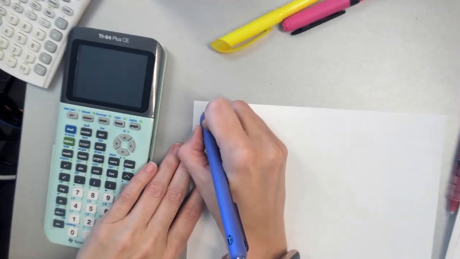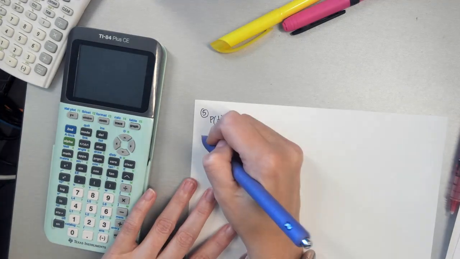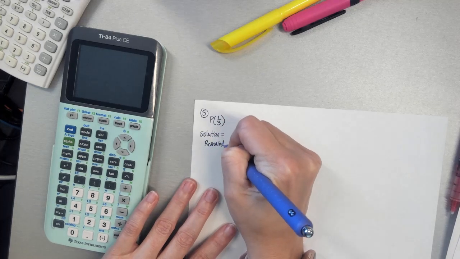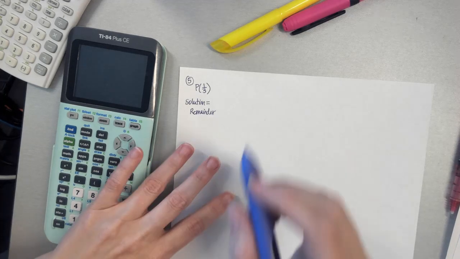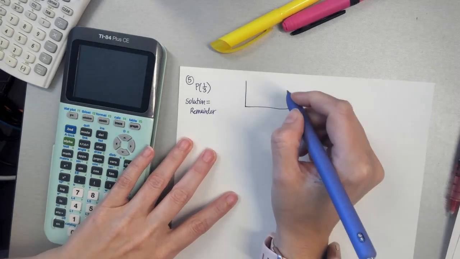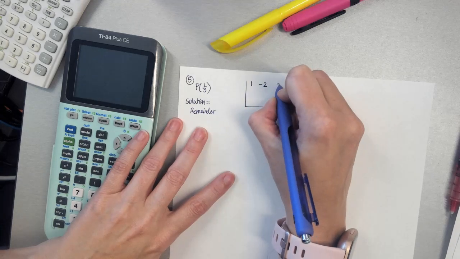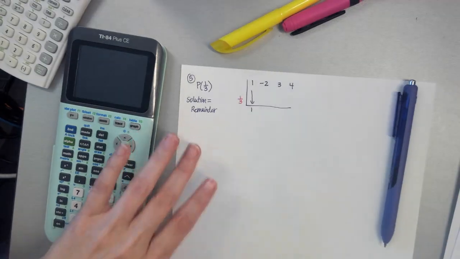All right, so use synthetic division and the remainder theorem to evaluate. When you are evaluating, if you have p of 1/3, remember, your answer, your solution, is your remainder for this. So sometimes people get confused because number 4, you're doing division. This you are evaluating. Okay, so your answer should be a number for this. So you have 1, -2, 3, 4, and then if it's 1/3, that's what you're going to use here.